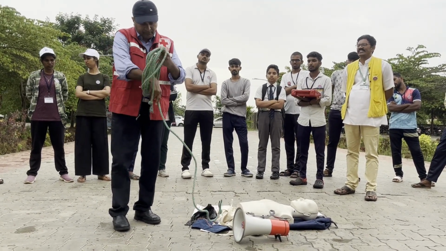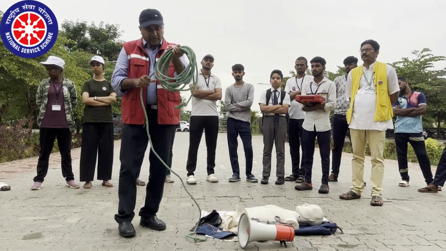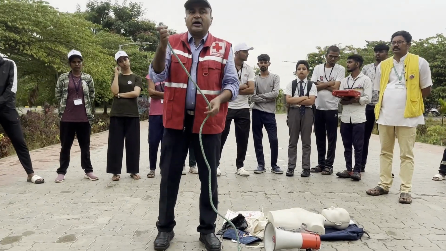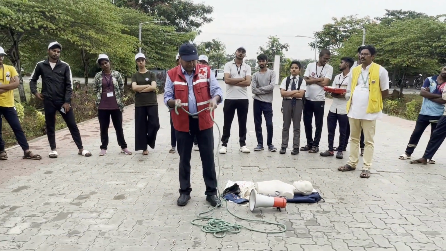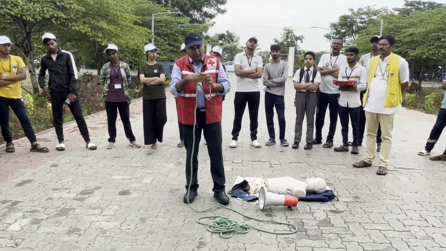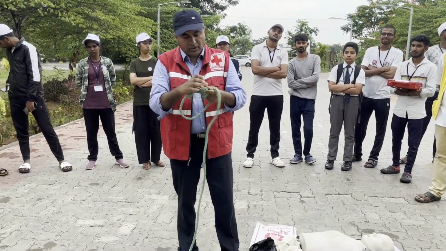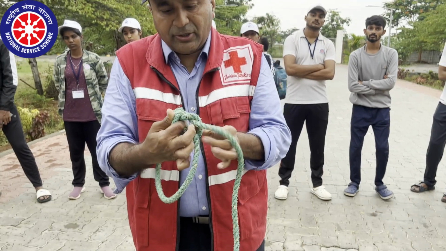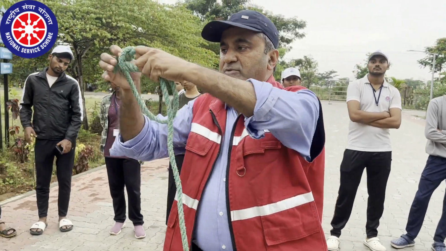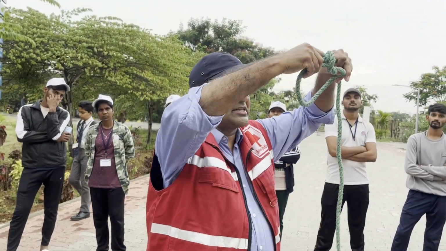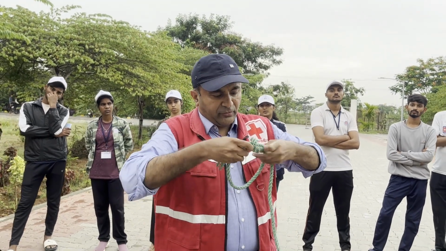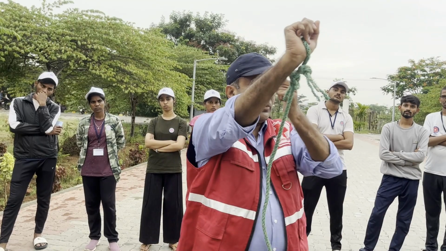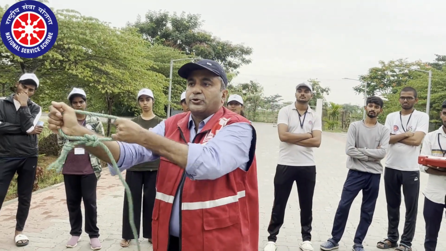Okay? So how to do it, we will see now. First you have to remember: you have to make one knot. I'm putting a reef knot. Anybody knows how to put a reef knot? It's also called a parallel knot. I'm just putting a reef knot. Okay, this is the reef knot. It will not get slipped off. So make sure that once you prepare this loop, it should not slip off.